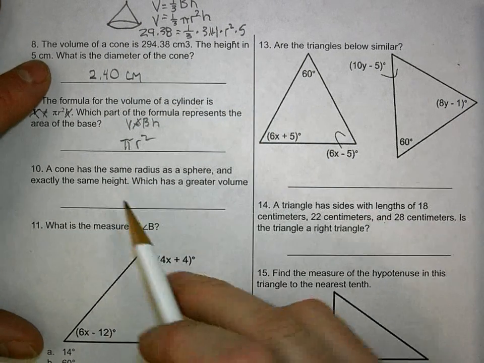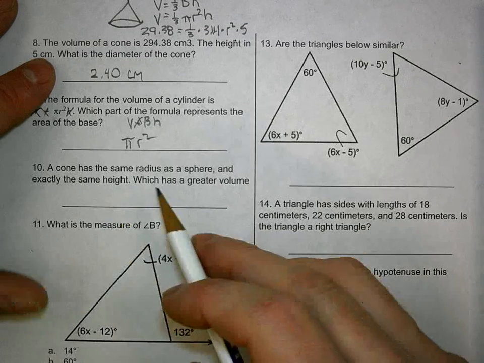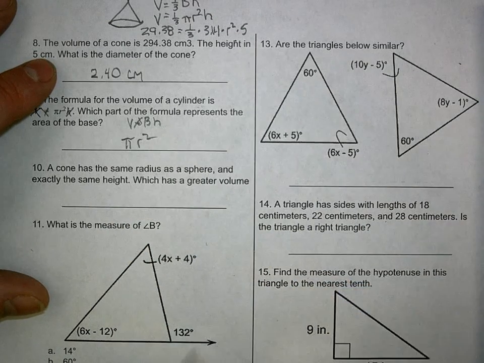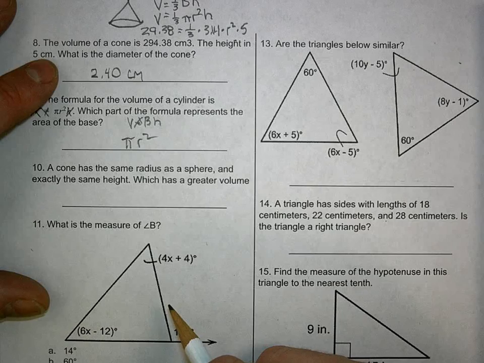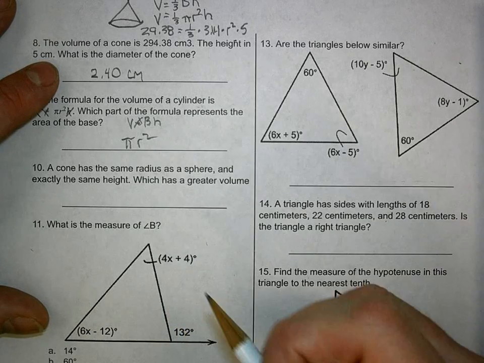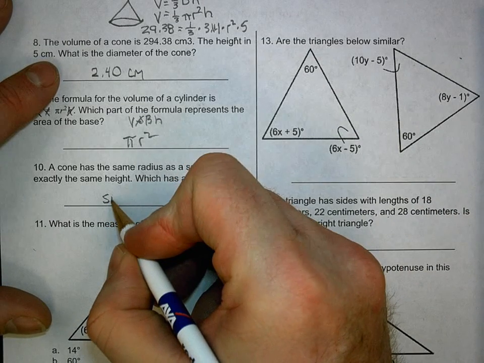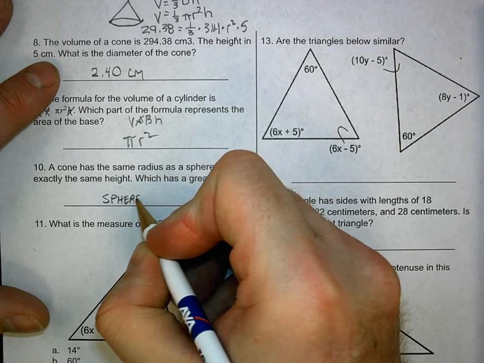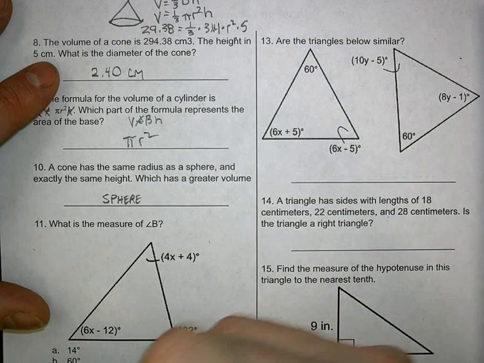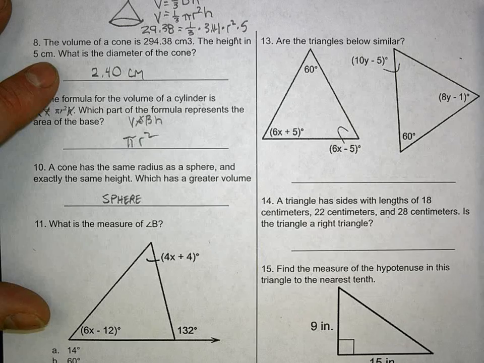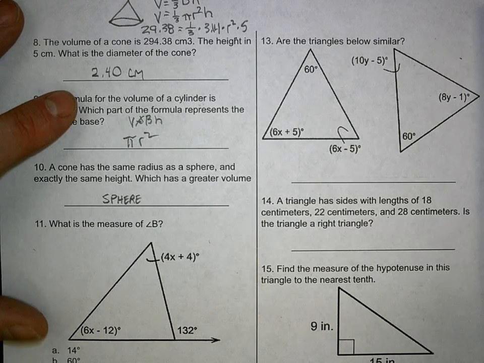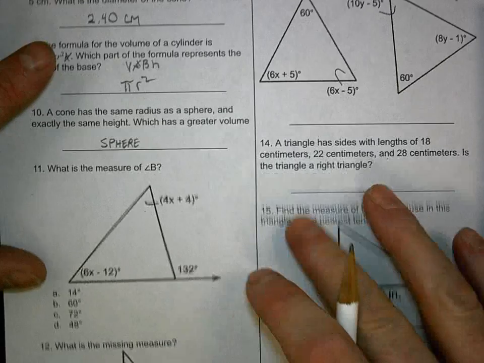A cone has the same radius as a sphere and exactly the same height. Which has the greater volume? Cone or the sphere? We already know cone is the weakest of all, so the sphere will always have the greater volume. Yeah, the ratio is cone, sphere, and cylinder. Smallest to largest. Alright, so let's look down here.